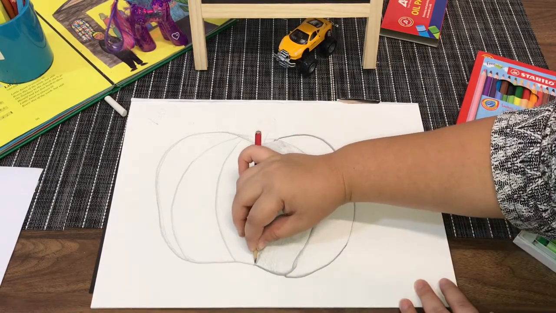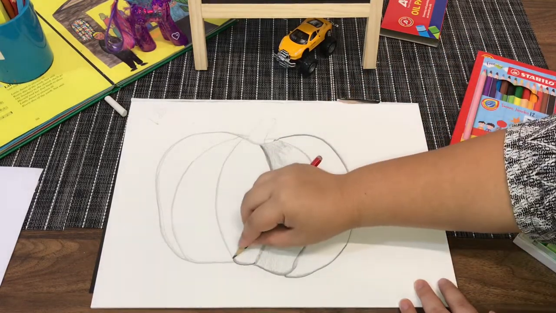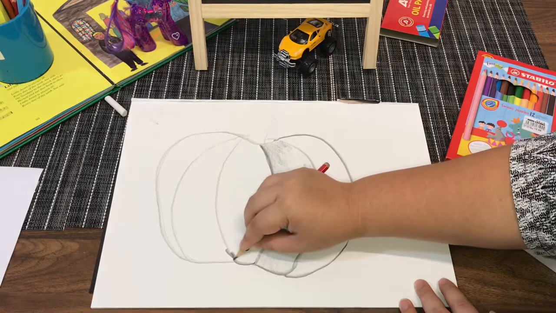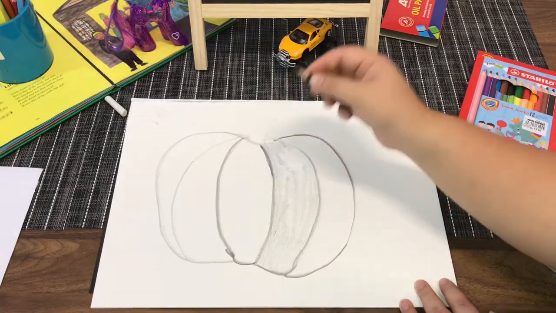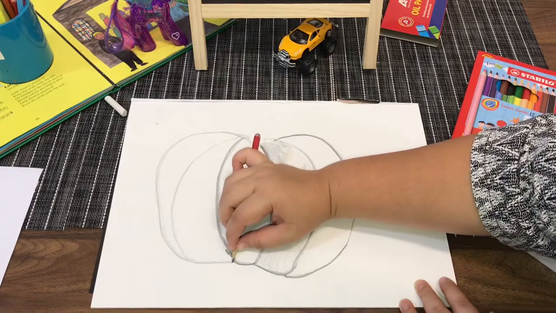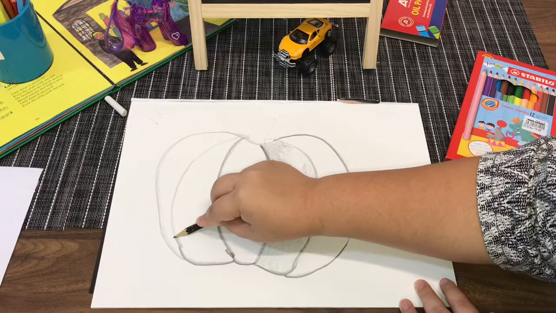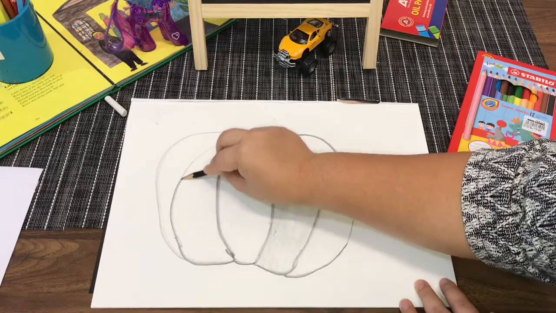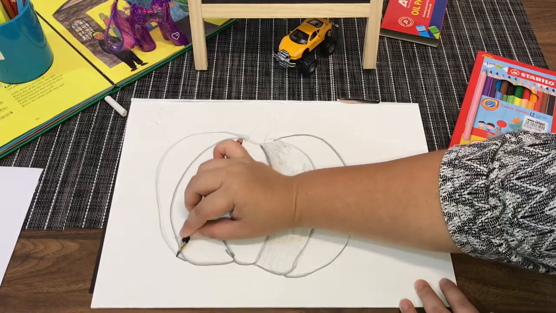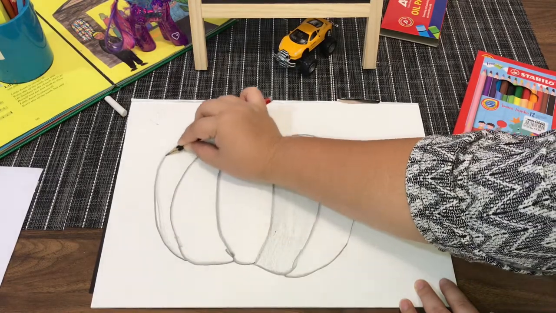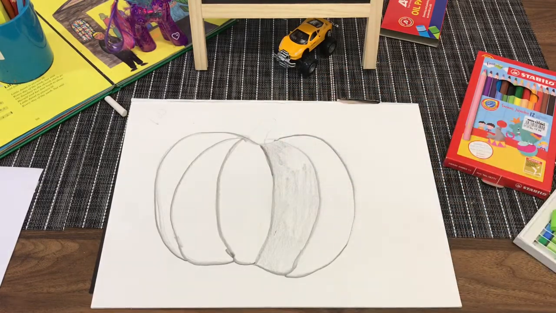Same goes here. Curve, curve, curve, curve, and the last one also curve. Alright, there you go.